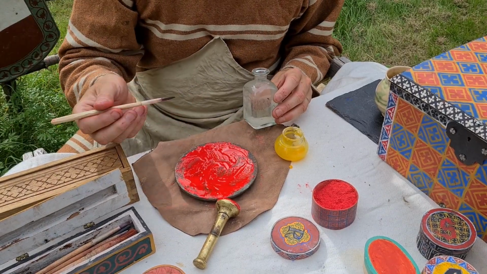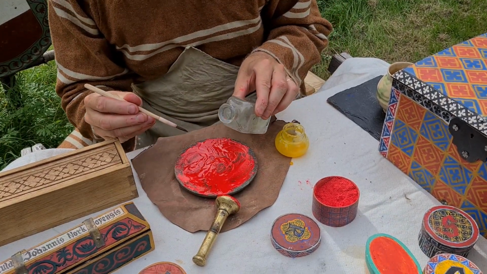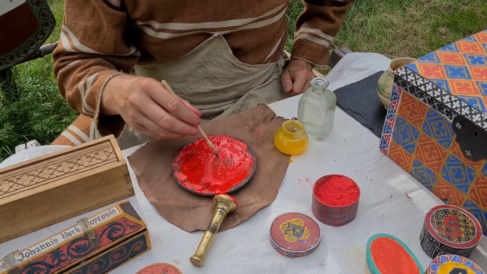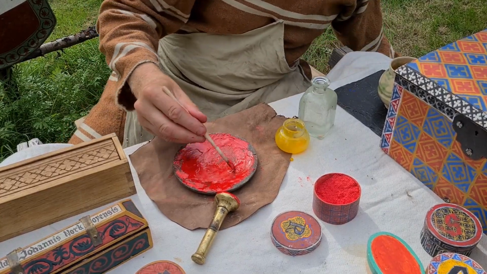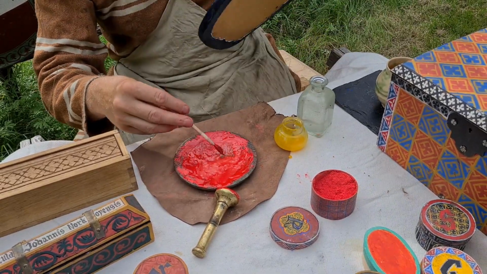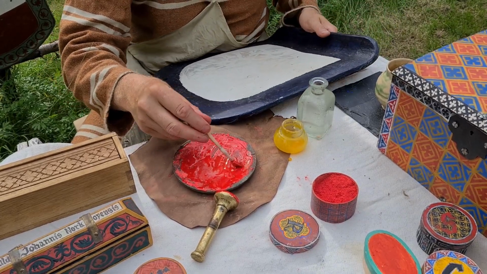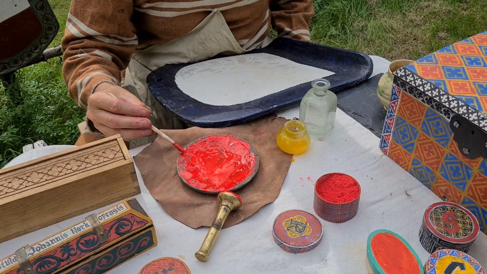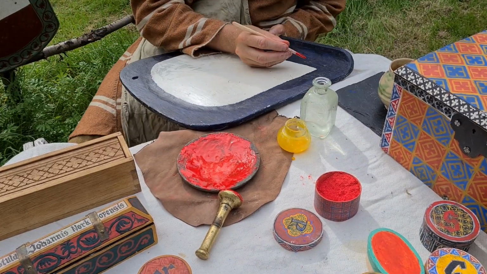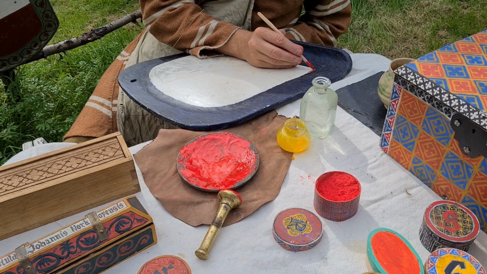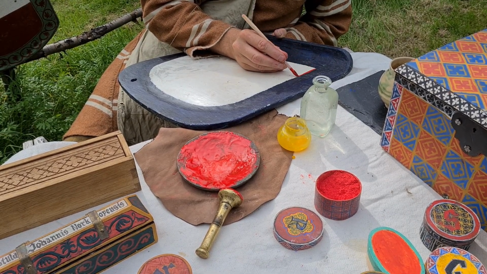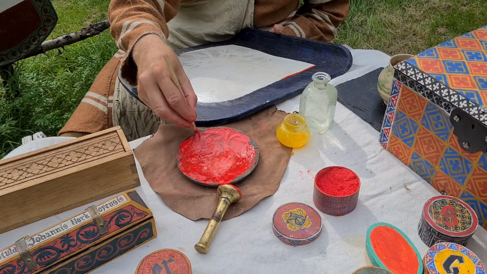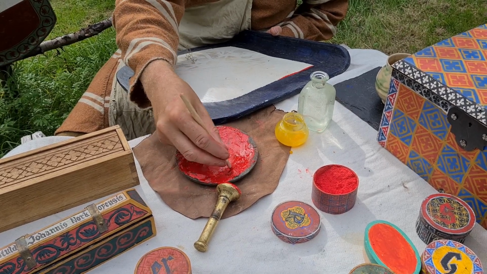We'll talk more about brushes later on. And this is now a working paint. If you need more pigment, you can just mix in more of it.